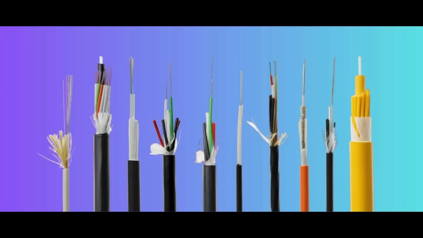Types of connectors used with coax cable: BNC and N series connectors, F type connectors, subminiature connectors, threaded connectors.